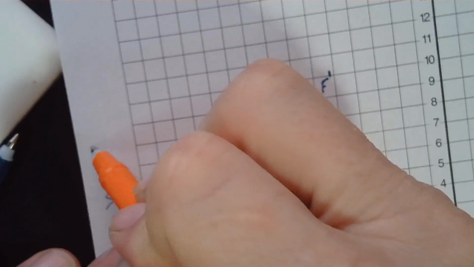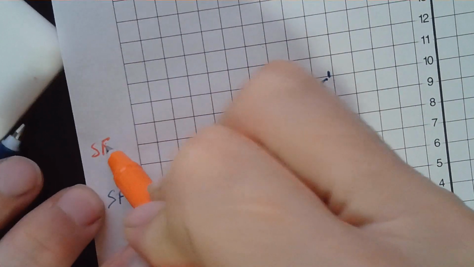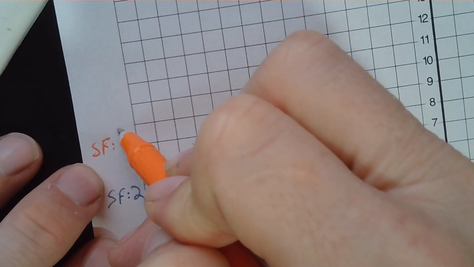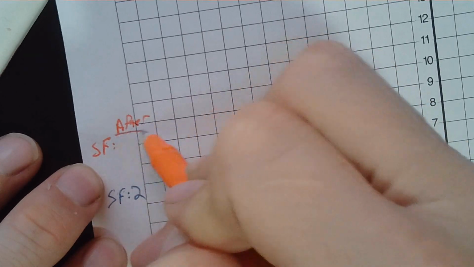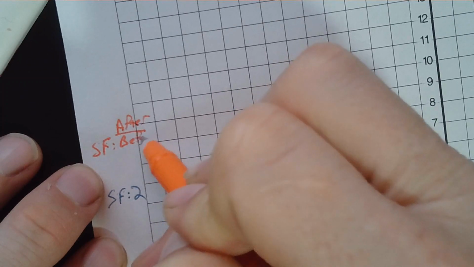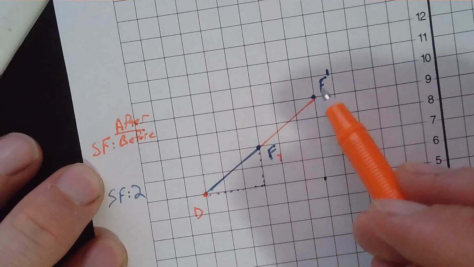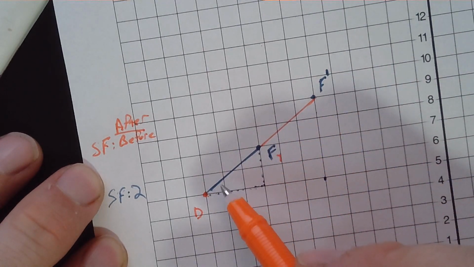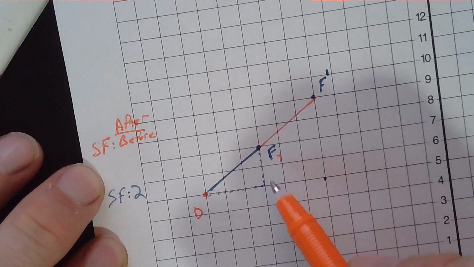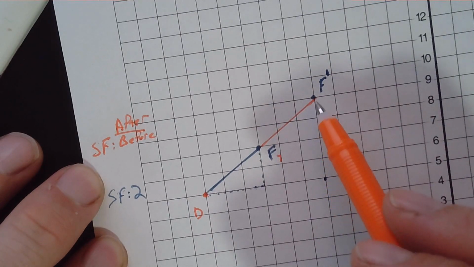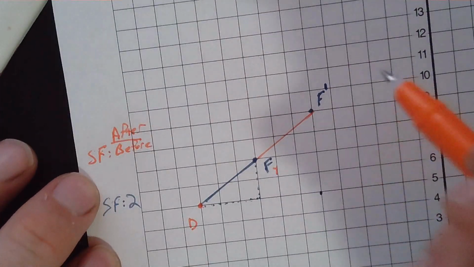So with scale factors, if you can remember, my scale factor is any measure applicable to my figure after my dilation out of that same measure before my dilation. So that could have been this line too. If I knew the distance of this line, it would just be the square root of 3 squared plus 2 squared, and this would be the square root of 6 squared plus 4 squared, but I'm not going to calculate that for the sake of time.